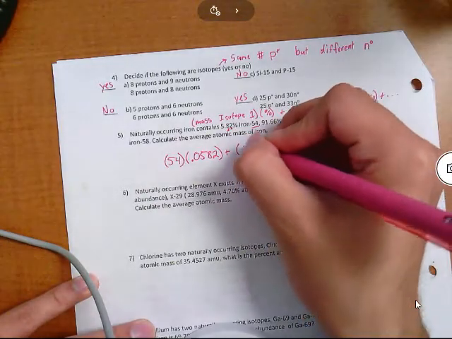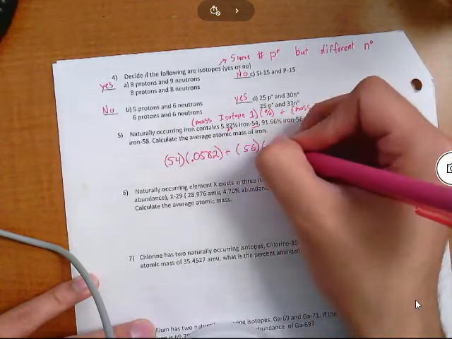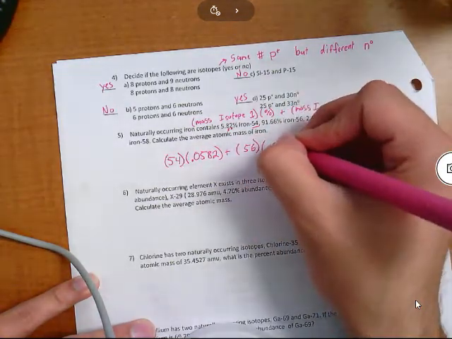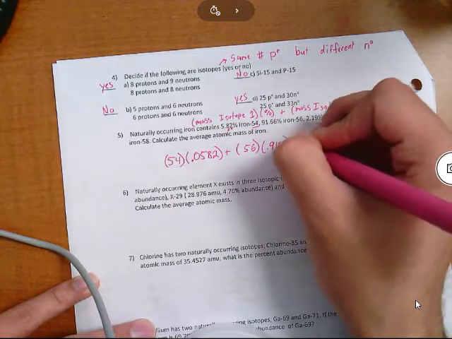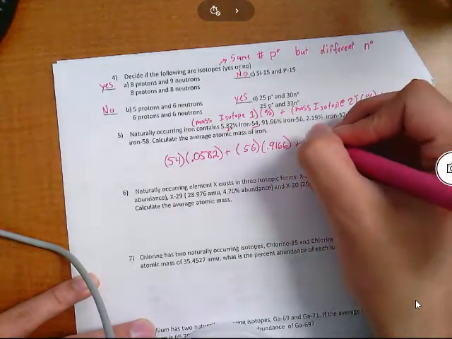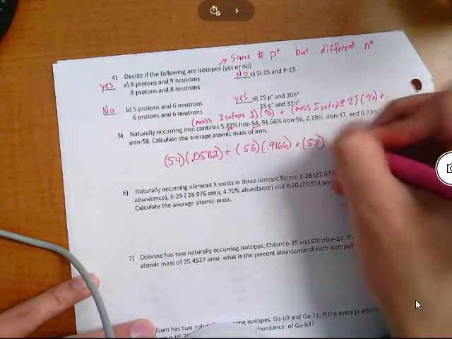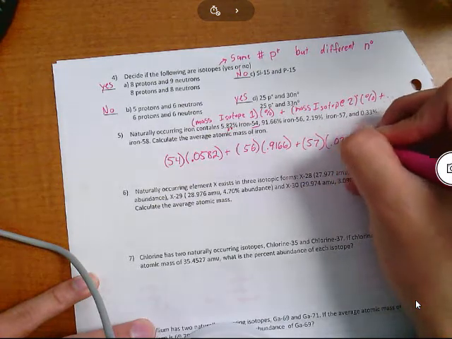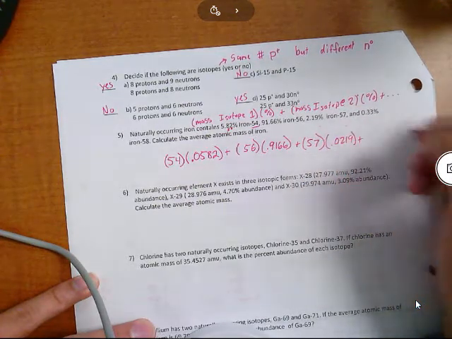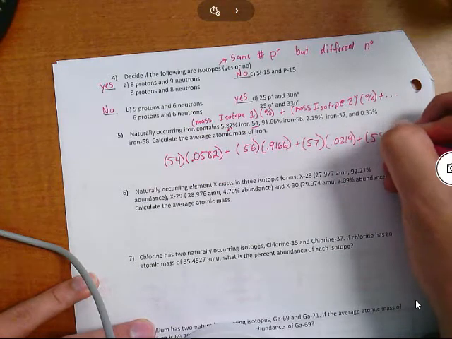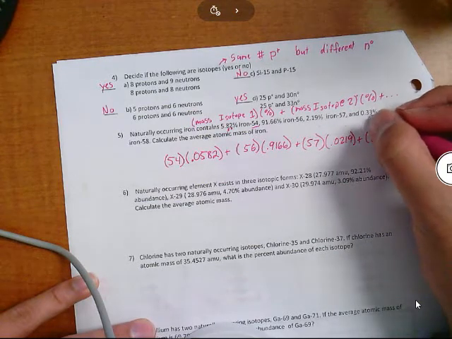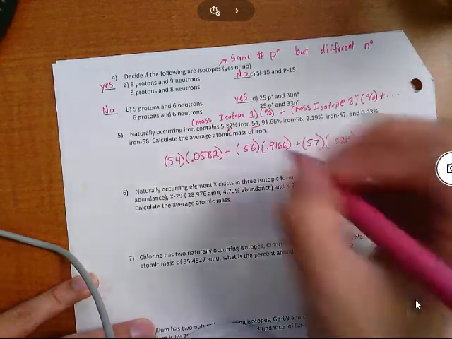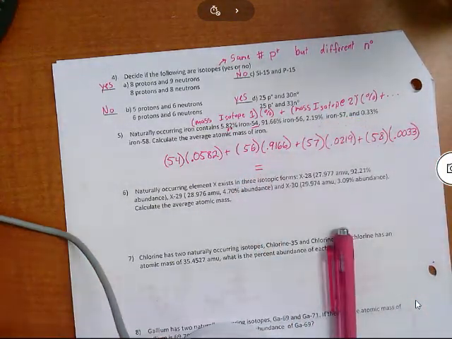Mass of the second one is 56. And if you divide that number, this one right here, by 100, you're going to get 0.9166 plus 57 times 0.0219 plus 58. Again, divided by 100, you should get 0.0033. All that's put into your calculator.